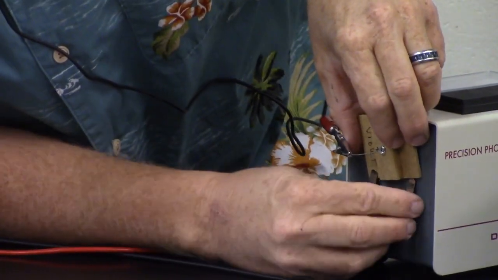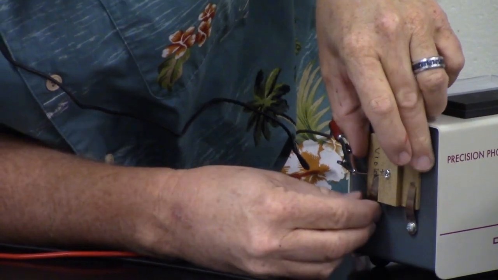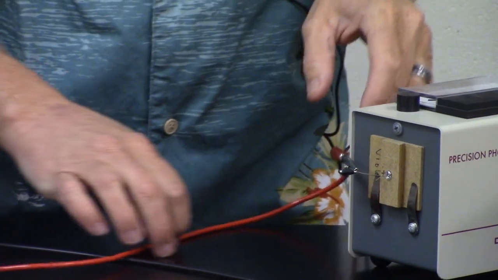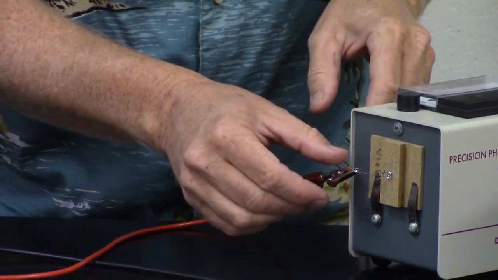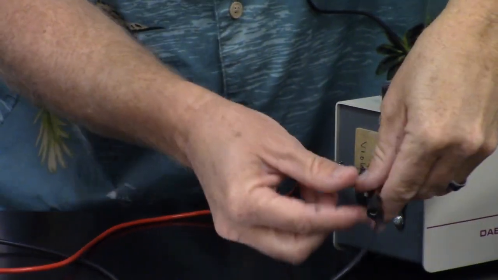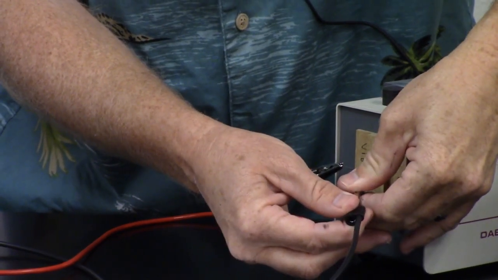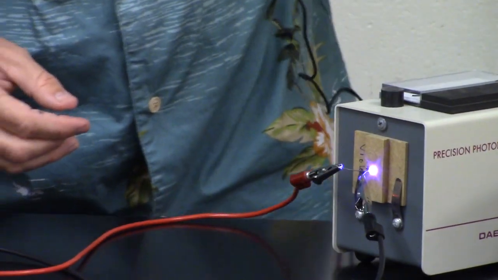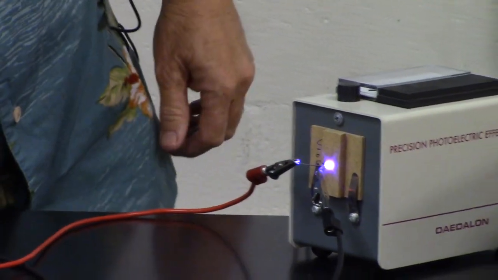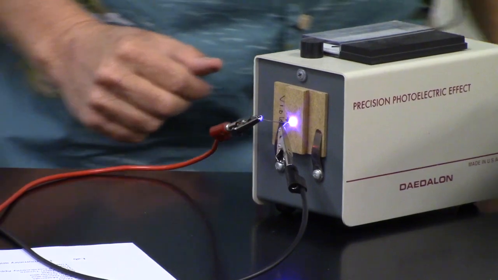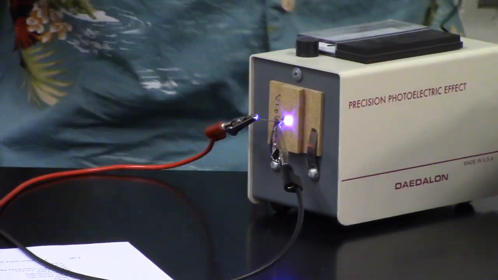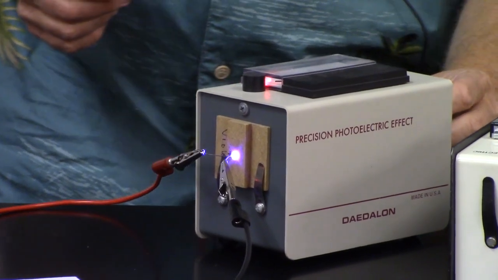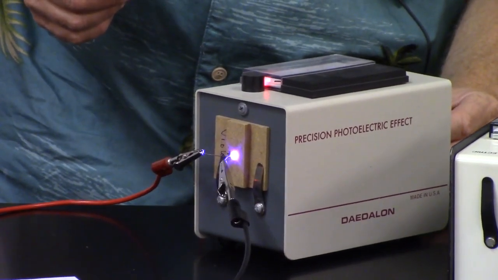I'm going to put it right in front of the window here so that the only thing going in is this violet light. There we go. You can even see it blasting in there, if you will. And now I'll turn it on. Now, when I turn it on, hopefully the counter does a little bit of nothing.